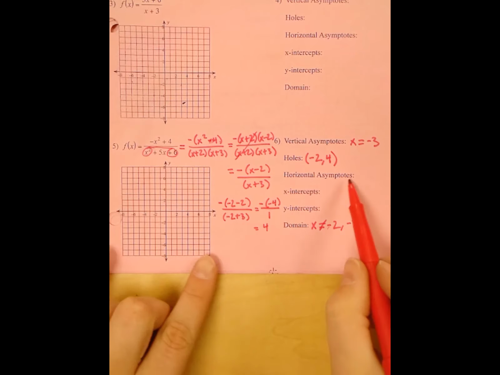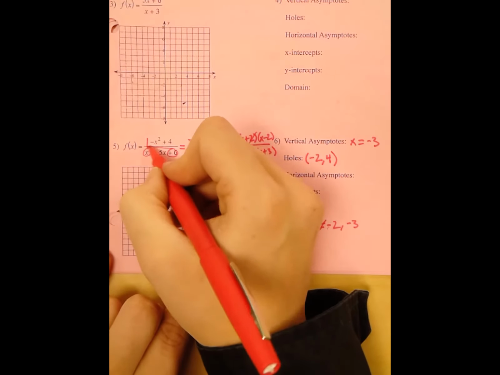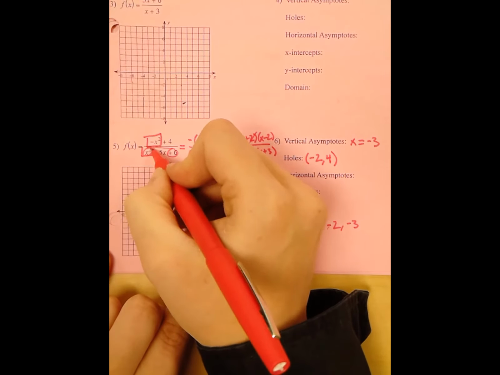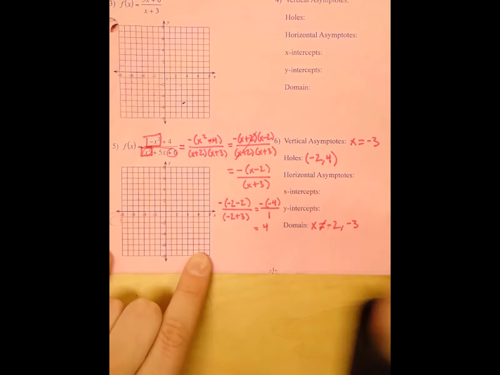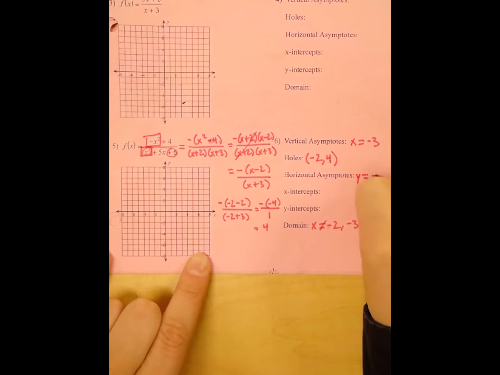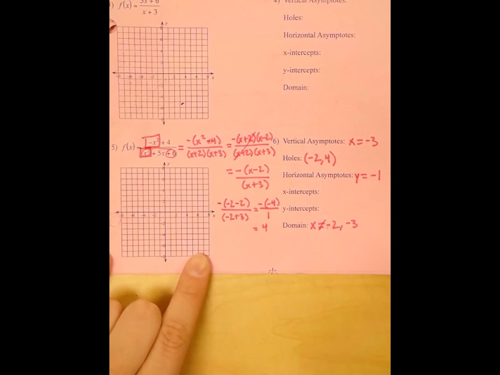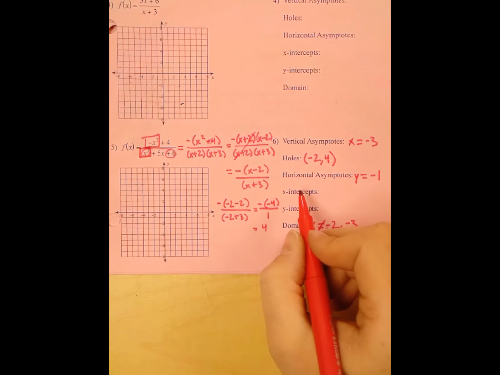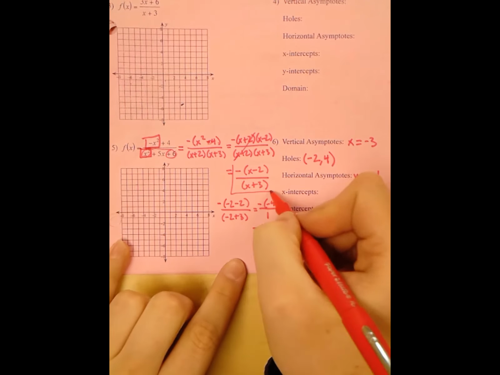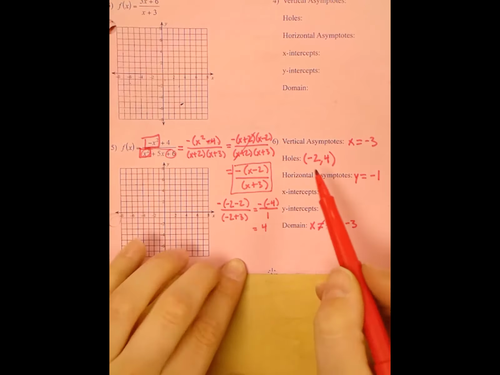Okay, horizontal asymptote. I'm going to look in the beginning, and I see that these are equally weighted, so I'm going to divide leading coefficients, negative 1 over 1, which is just negative 1. X-intercepts, I'm going to set the numerator, or the top of the fraction, equal to 0 of the simplified, aka this one.